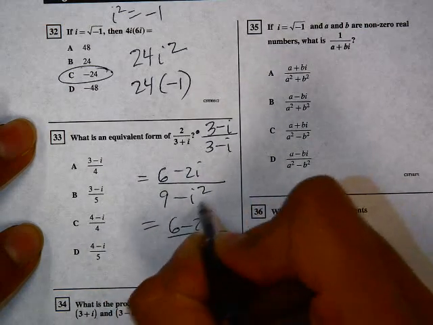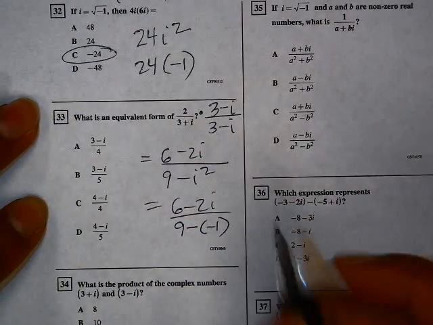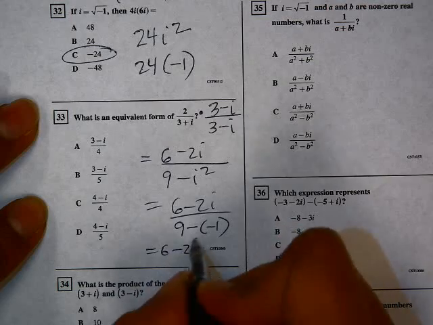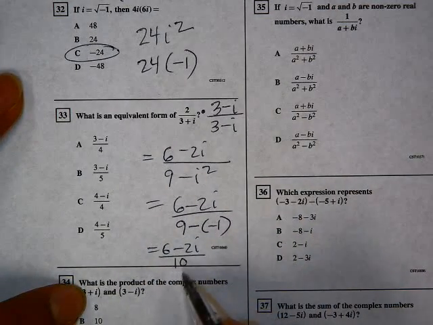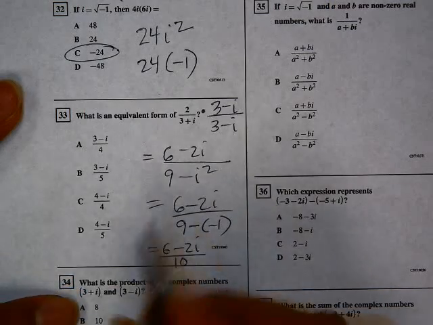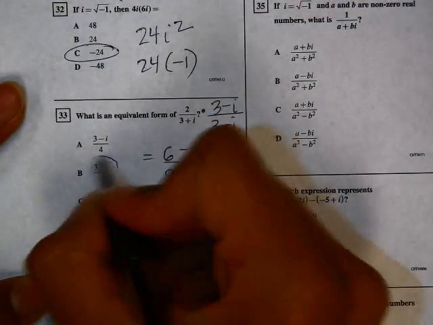So again, i squared is equal to -1, so we end up with 9 minus -1. This gives us 6 minus 2i over 9 minus -1, which is 10. But then we can divide all three of these by 2. So we get 3 minus 1i over 5, which is b.